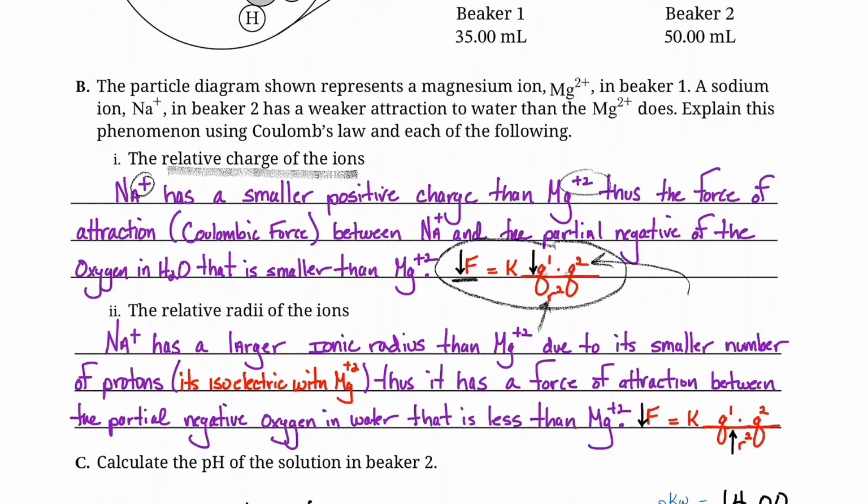Sodium and magnesium are next to each other on row 3, that's true, but sodium plus and magnesium +2 are actually isoelectronic. So they have the same number of electrons, and therefore the one with the greater number of protons, which would be magnesium, atomic number 12, is going to be smaller.